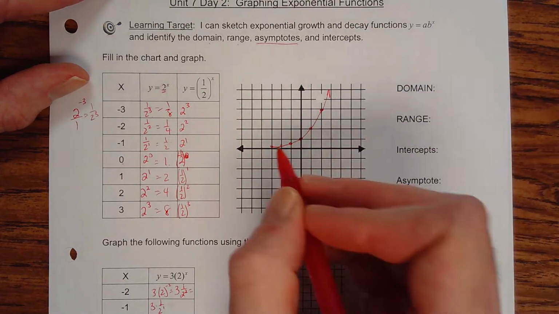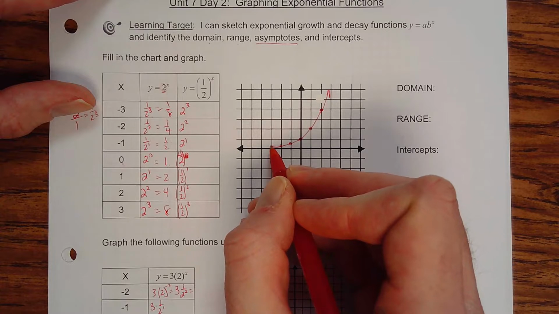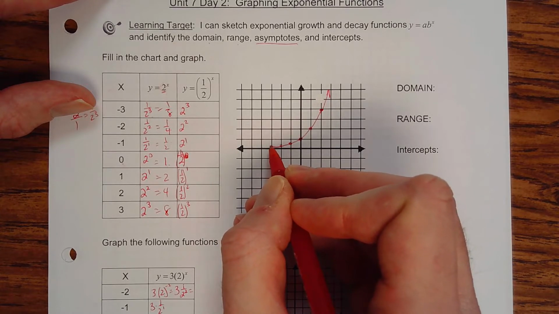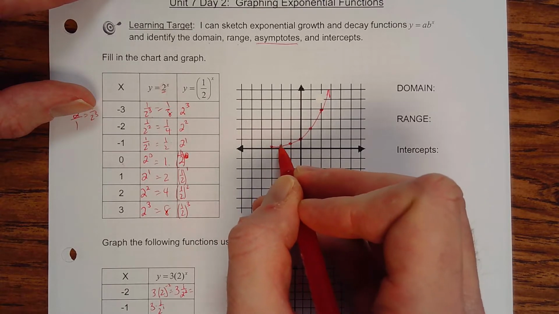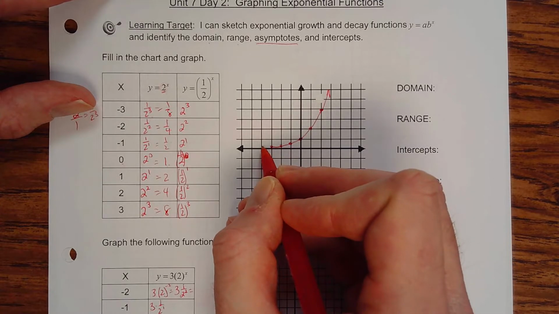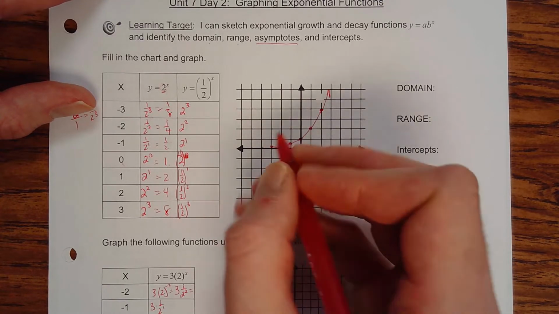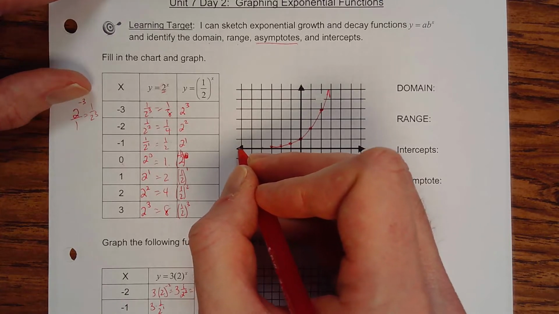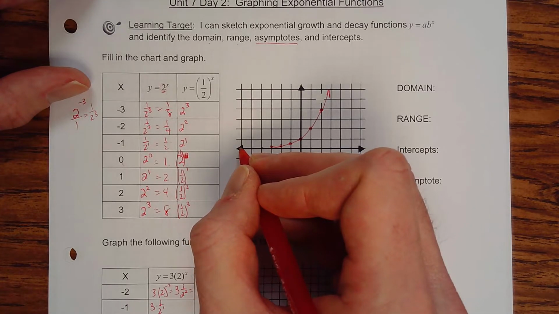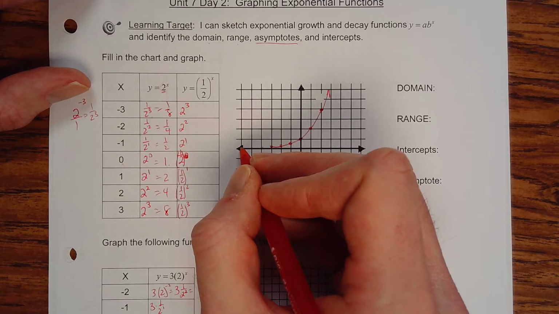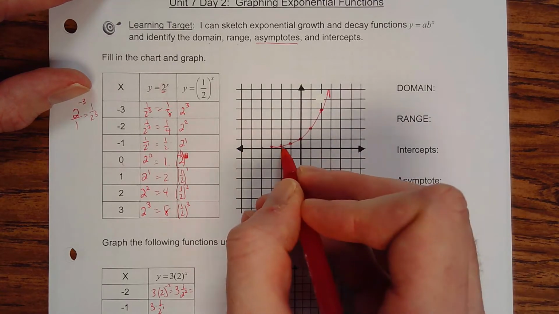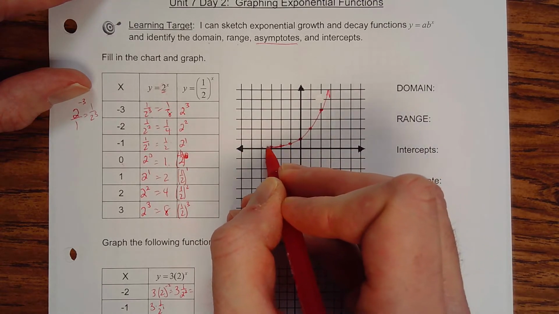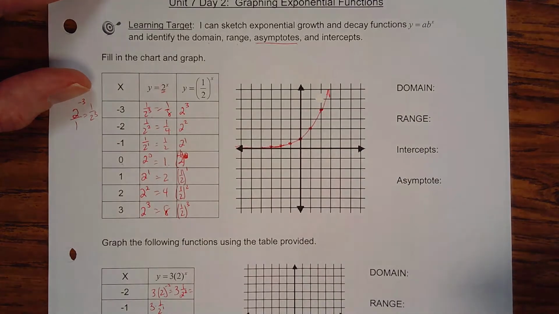Now, if I go to the left, right now I'm at 1/8. I would double going to the right, so I'm going to cut it in half going to the left. Half of 1/8 is 1/16. Half of that's 1/32. Can I ever take half of something and get 0? Can't happen. So half of something is always something. So this line approaches but never ever touches the x-axis.